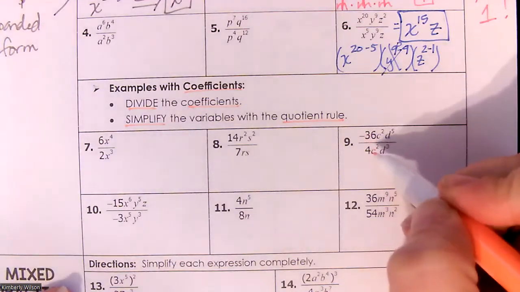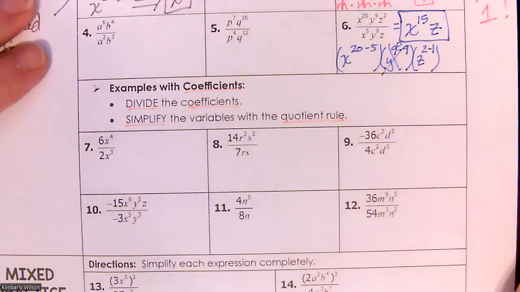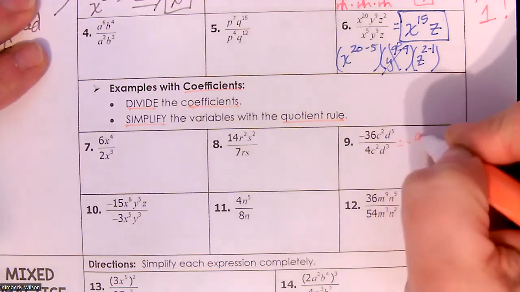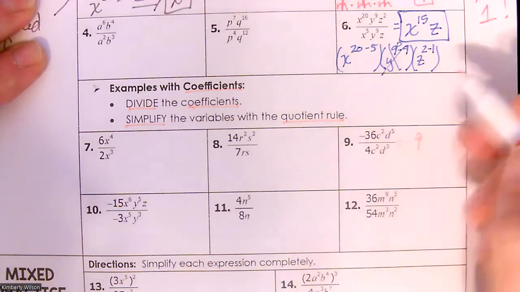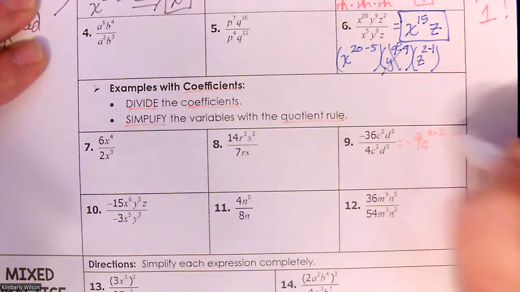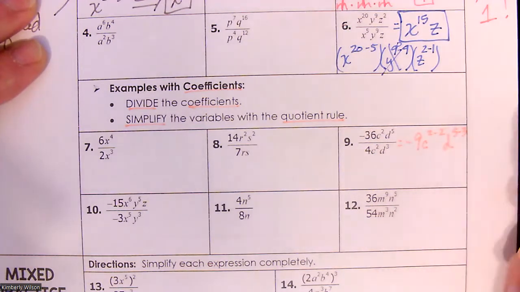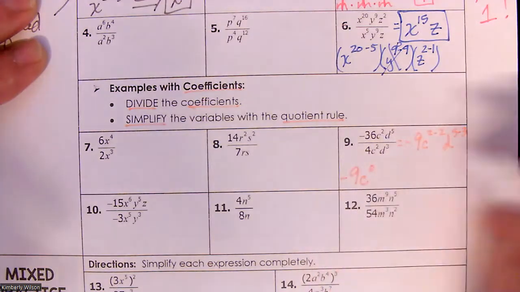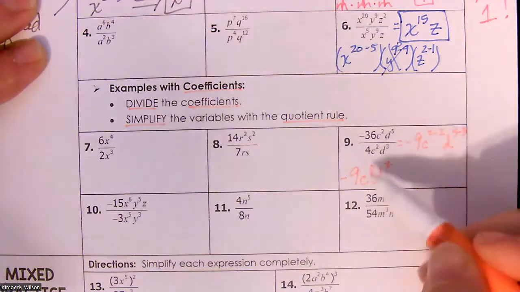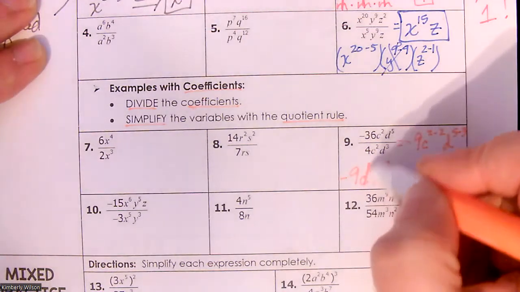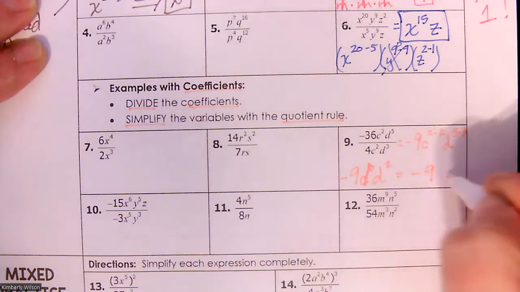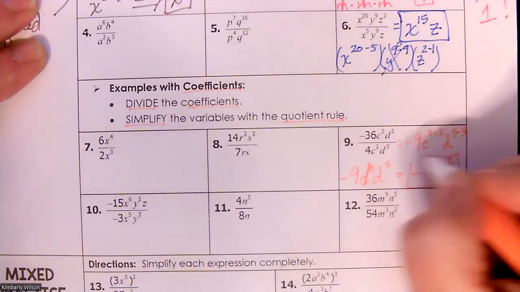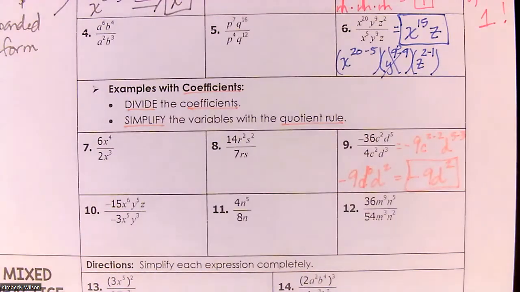So I've got negative 36 divided by 4. That's going to equal negative 9. And then I have c to the 2 minus 2, d to the 5 minus 3. Well, the 2 minus 2, that's going to give me negative 9 c to the 0 d squared. But that c to the 0 equals 1. So my final answer is negative 9 d squared. Okay, next example.